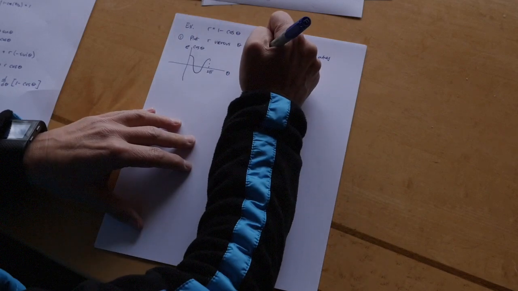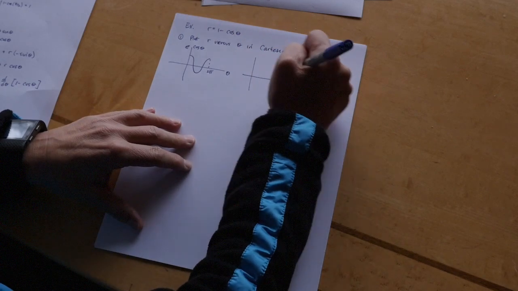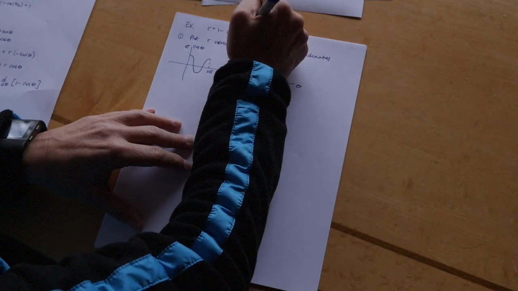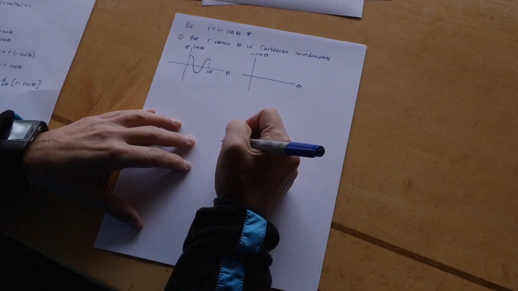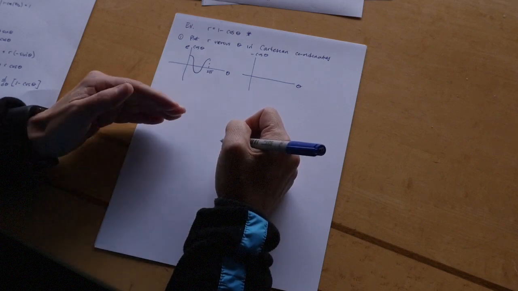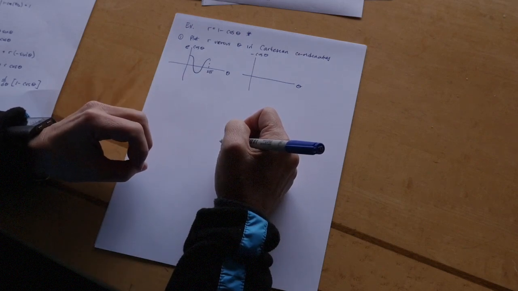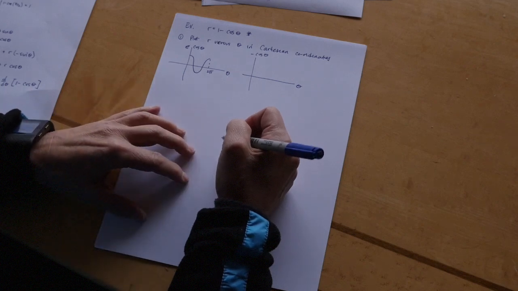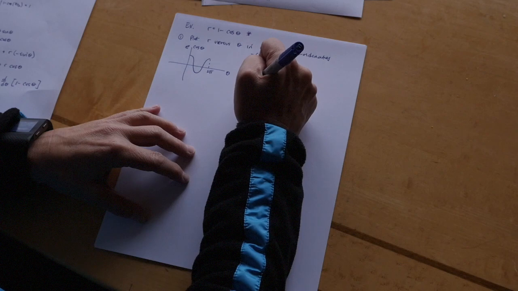Now I'm going to draw minus cos theta. This is minus cos theta versus theta. So I'm building this function right here in 3 steps. If I put a minus sign in front, what happens to my curve? That reflects it across the x-axis. So now it looks like this.